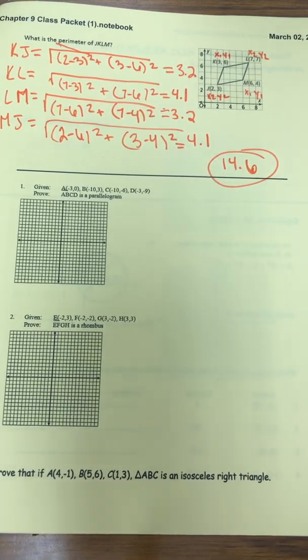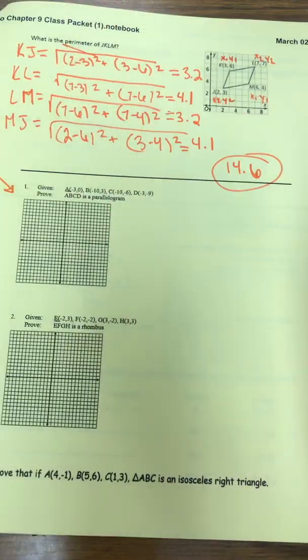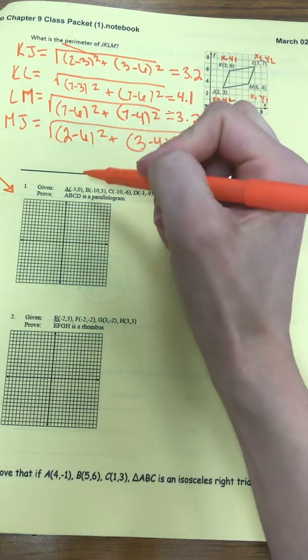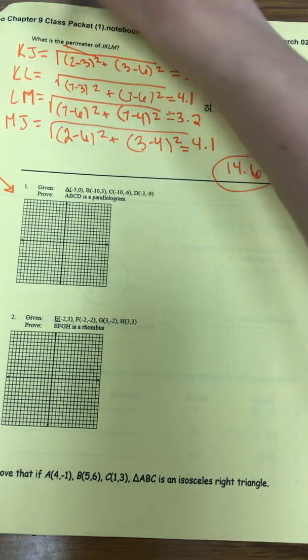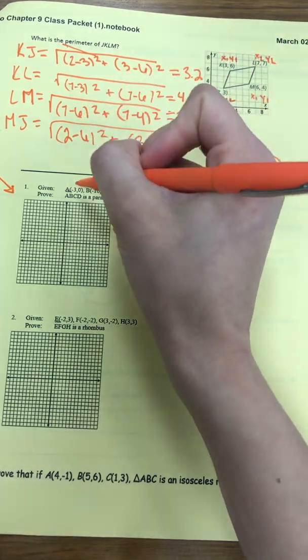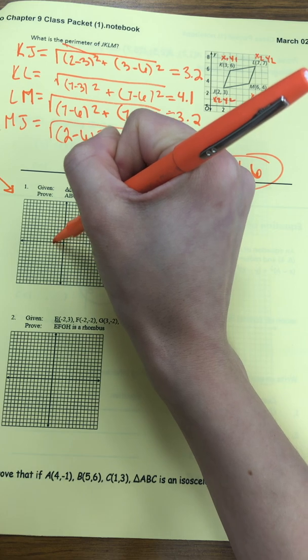Okay, I'm on page 3, and I'm gonna do this question right here because there's a question like this on your test. So given these 4 points, prove that the shape is a parallelogram. So first, I need to plot those 4 points and label.